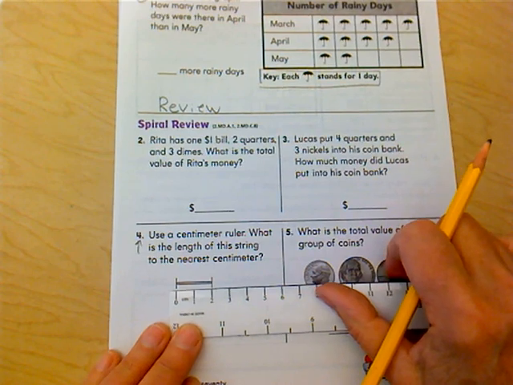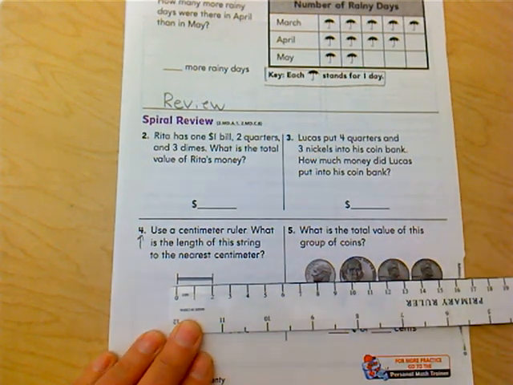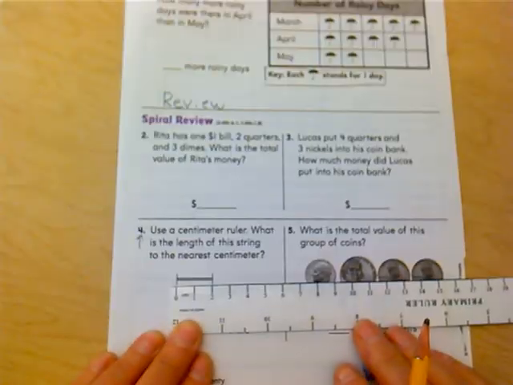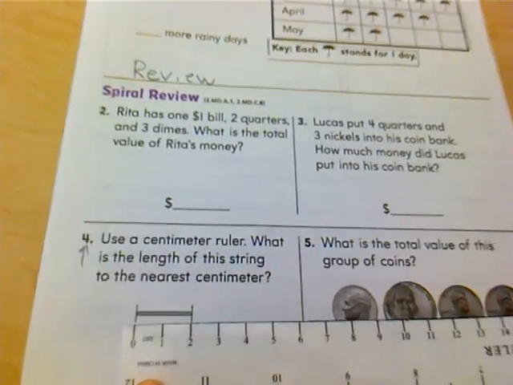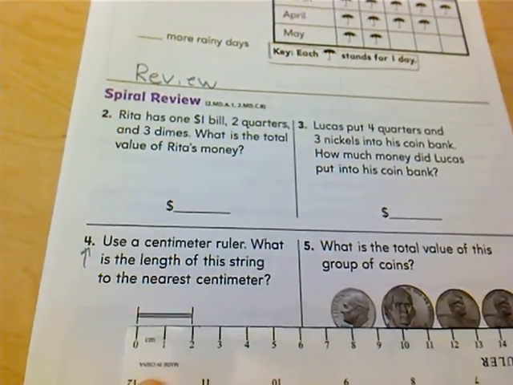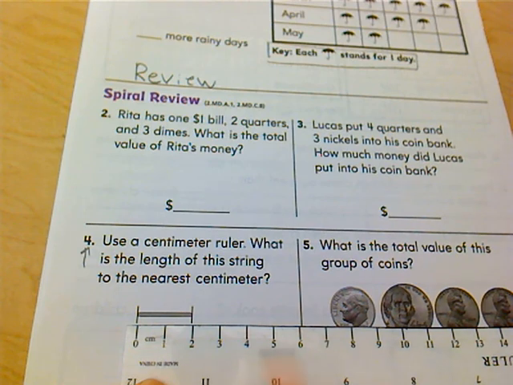So even if you don't have a centimeter ruler at your house, you can look at this centimeter ruler. Let's see if I can get that in a little bit closer, and you can see exactly how many centimeters long that little line segment is, or that little piece of string. Oh, I guess it's the length of string. So use a centimeter ruler. What is the length of the string to the nearest centimeter? So that should help you with that one.